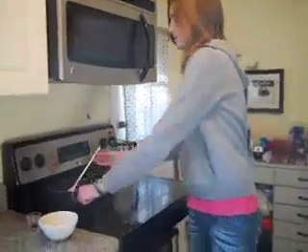The next step is to remove from heat and add the eggs. It is important to remove the mixture before the eggs are added because eggs turn from a liquid to a solid with high heat, so it is important to prevent this before they are fully incorporated.